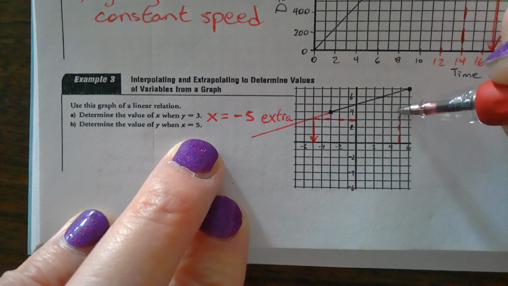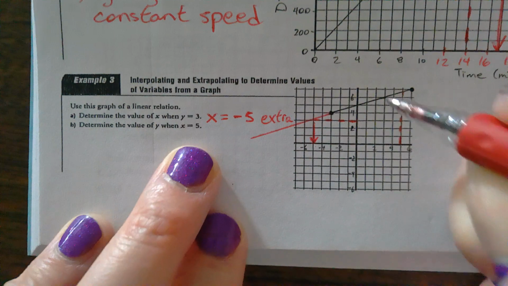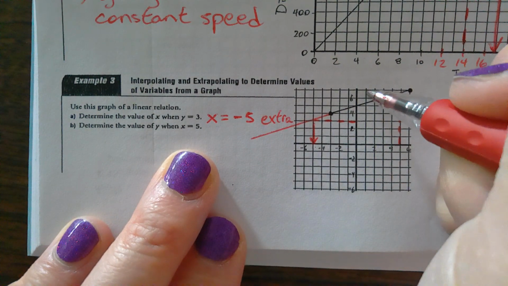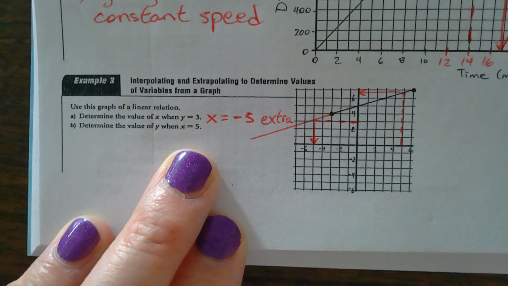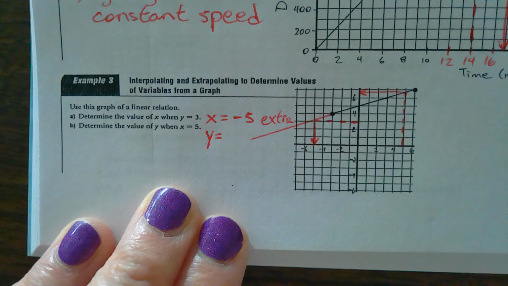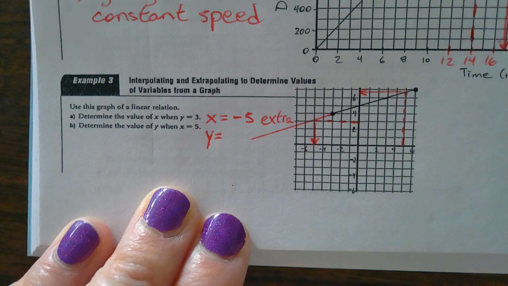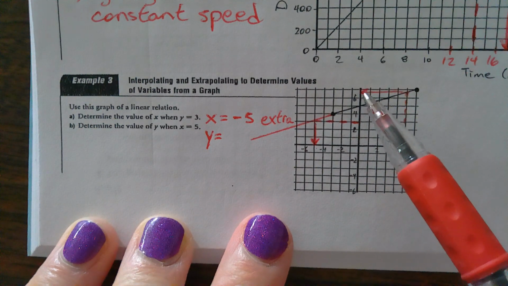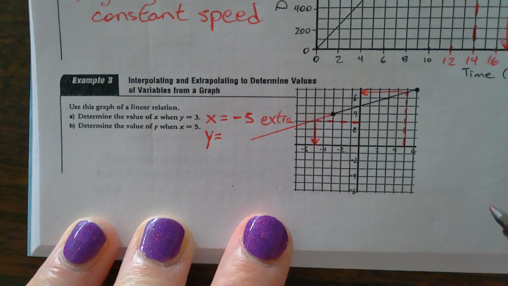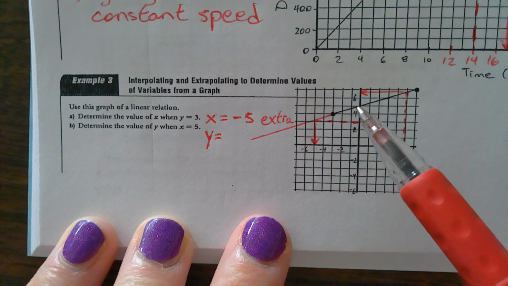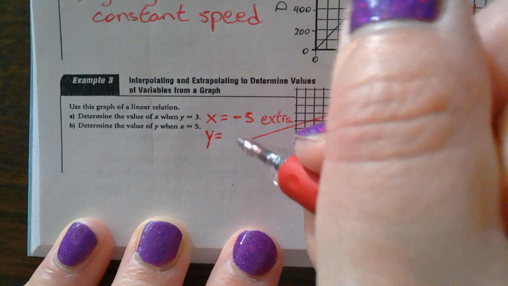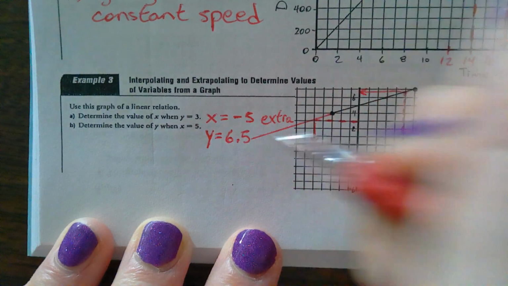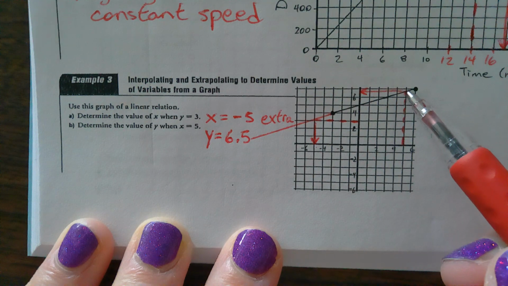And then for the last one, when x equals 5, right here, okay, and then go across, y equals, let's see, what number does that look like? Looks like it's between 6, 7. 6.5. Oh, I thought you were gonna say 6.7. 6.5. Good. And is this interpolation or extrapolation?